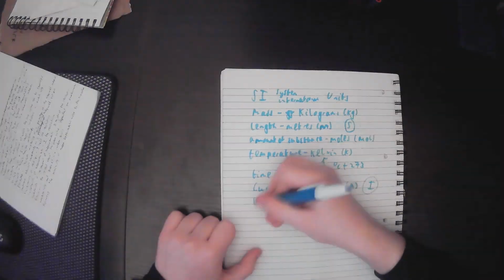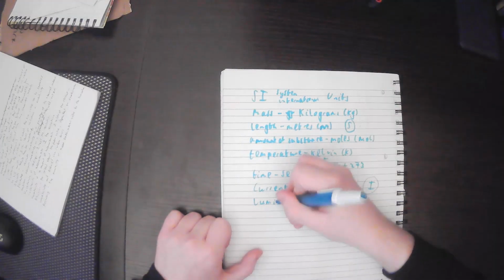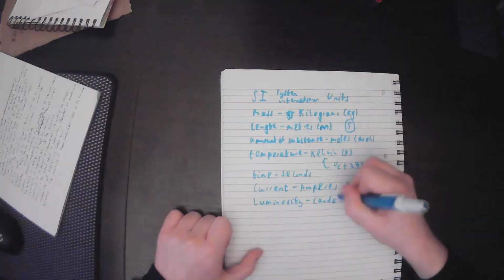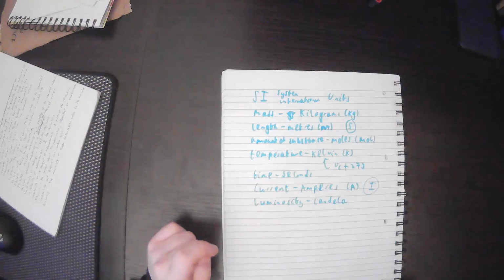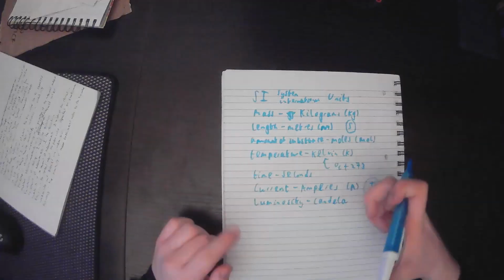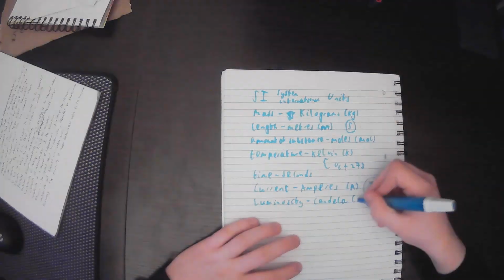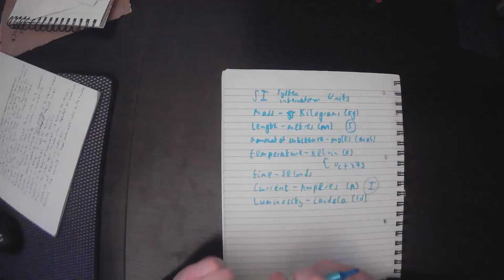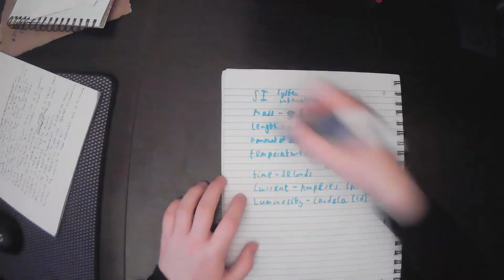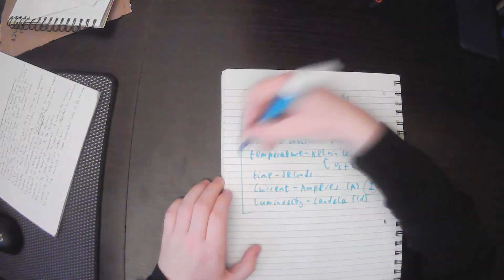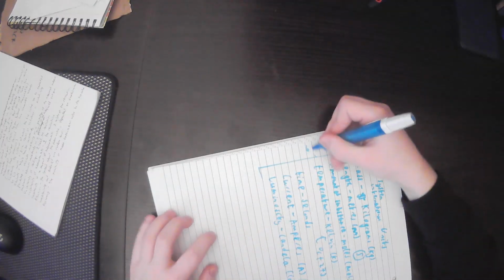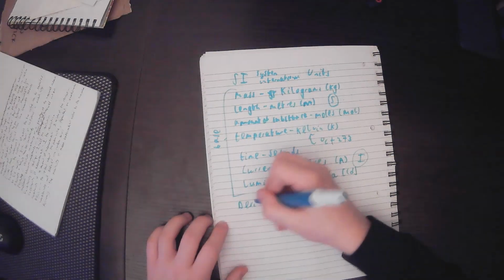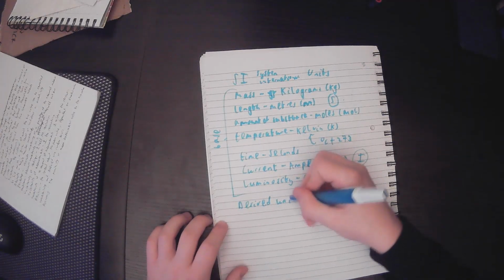And then the last one, the useless one, which you won't even have to remember, is luminosity, measured in candela, and that is a measure of brightness. It has the symbol cd, like compact disc. So those are your SI units, those are your base units. There are now derived units as well.